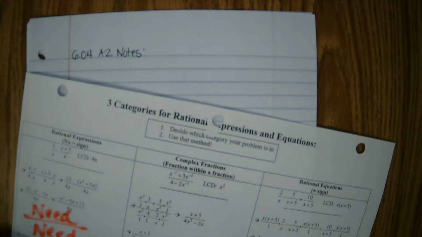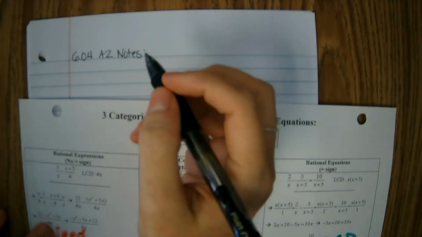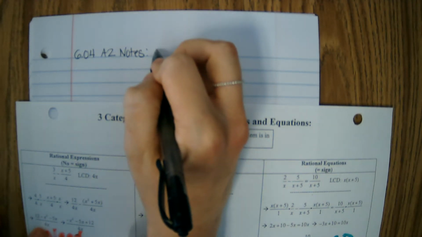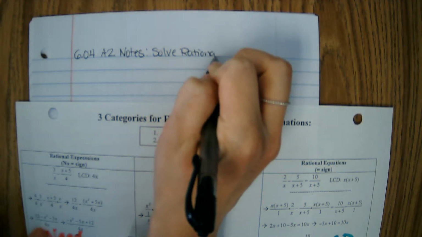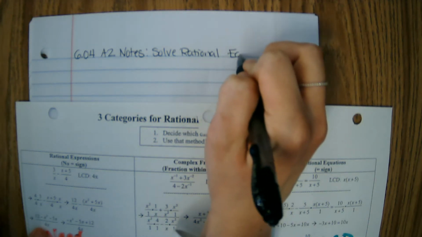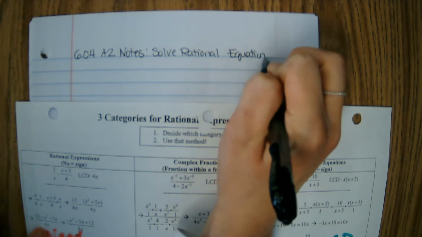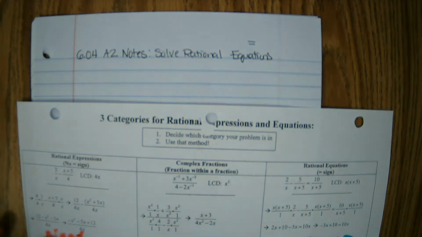All right, we are on 6.04 today, and we're going to solve rational equations. Meaning today we should have an equal sign.